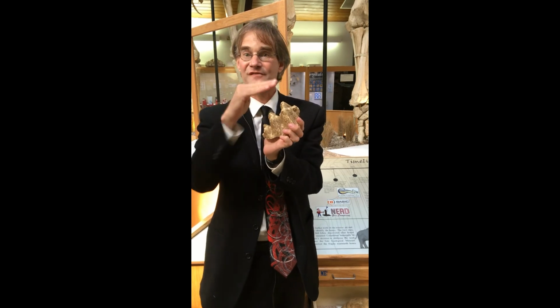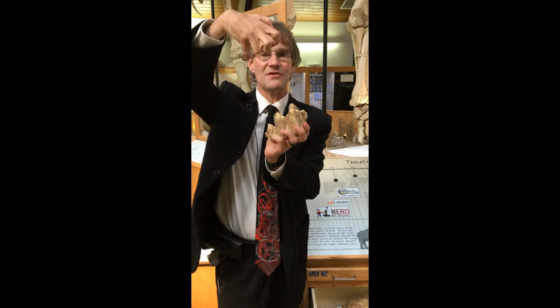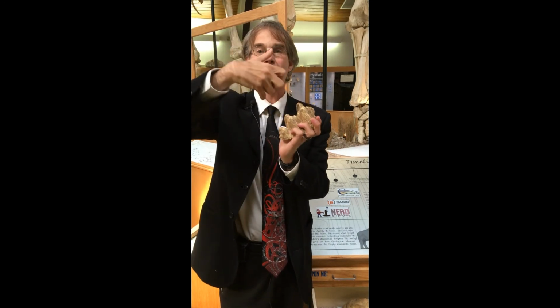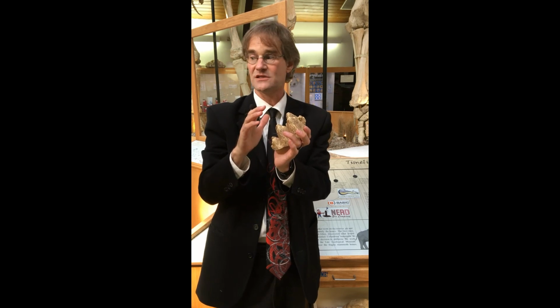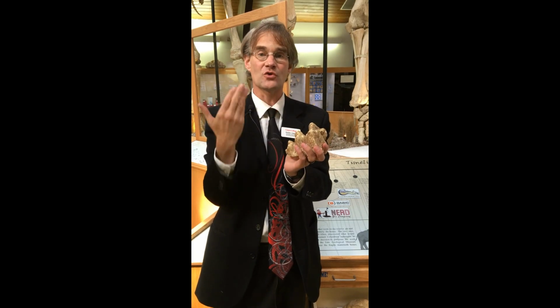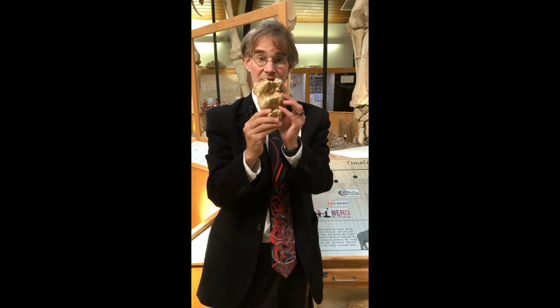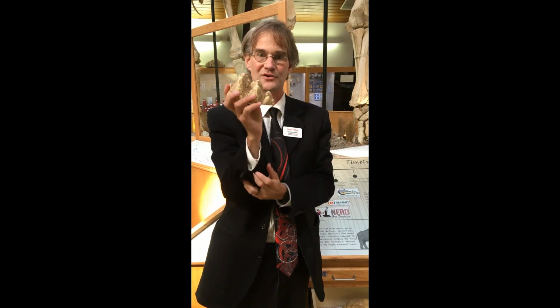And instead of having flat-topped grinding teeth, the mastodon has these bumpy teeth. So this isn't for grinding up grass, rather this is for mashing up leaves off of bushes and trees. So while the mammoths were living in places like Wyoming, living on grass to make a living, the mastodons would have been back east where the forests were, and they would have been living in forests and browsing on bushes and trees.